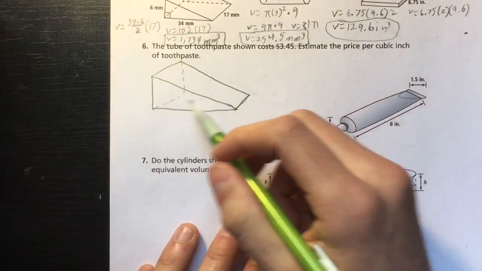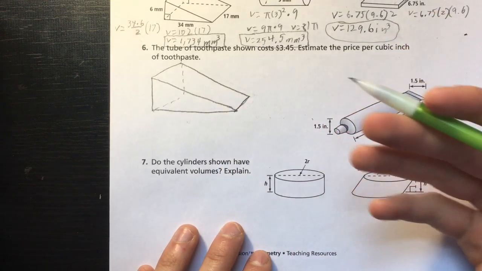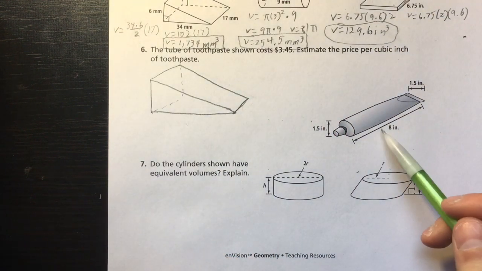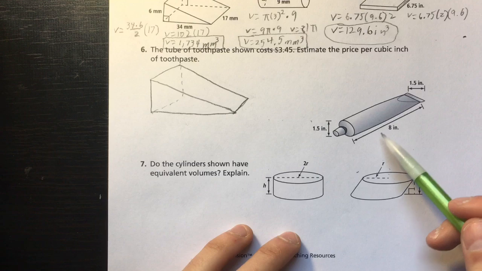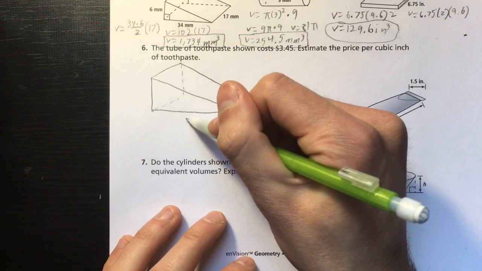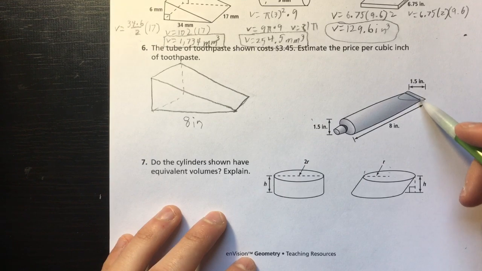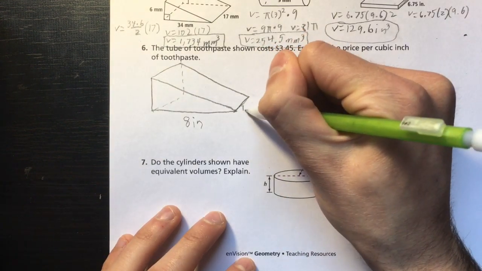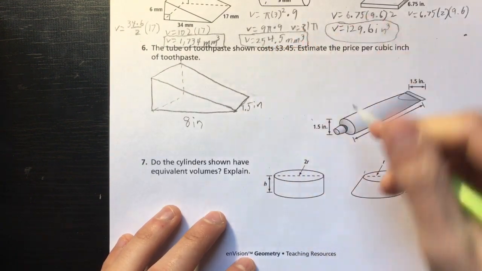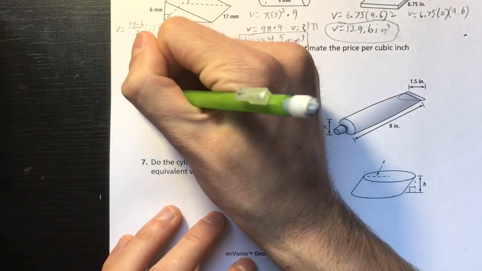And this shape, this triangular prism, we know how to calculate the volume of. So we can see that this length right here is going to be 8 inches. This width is going to be 1.5 inches. And then the height as well is going to be 1.5 inches.